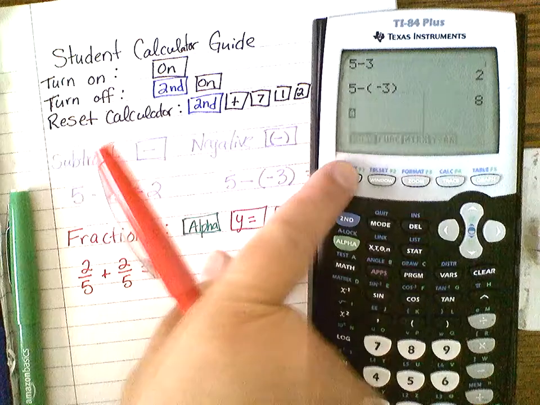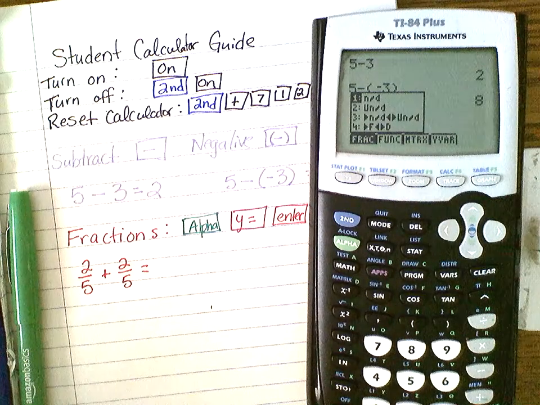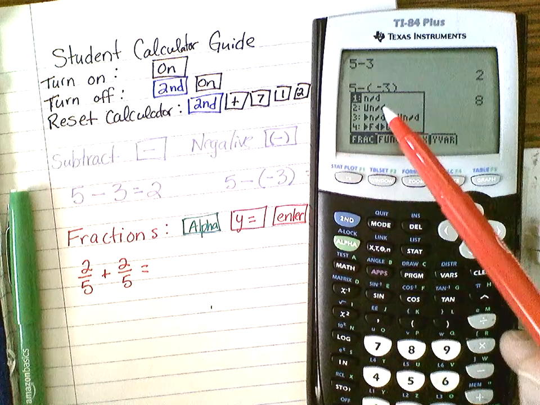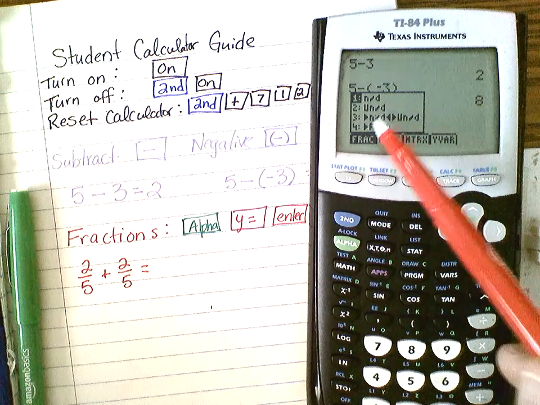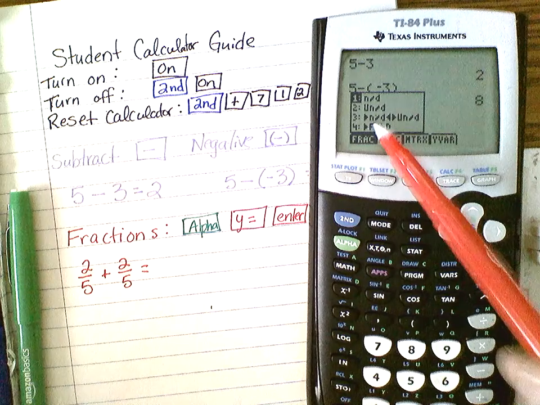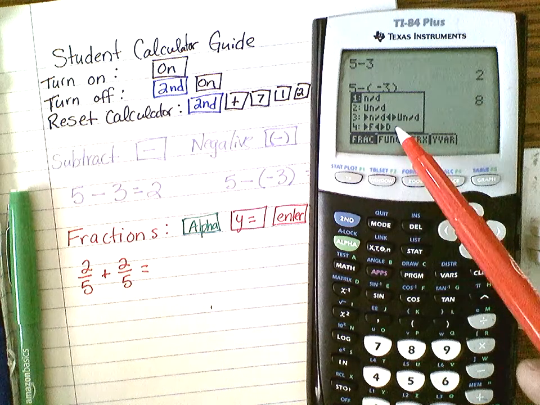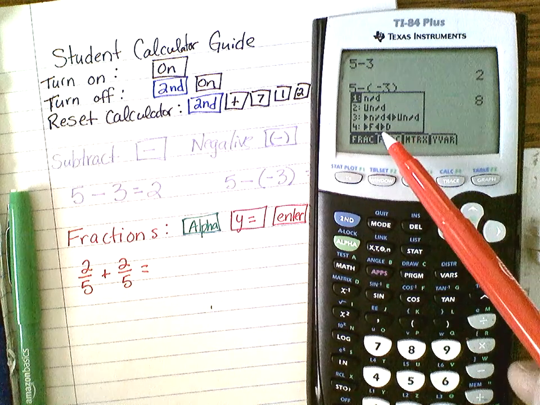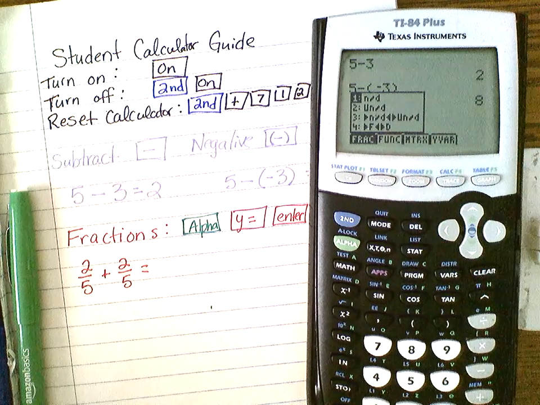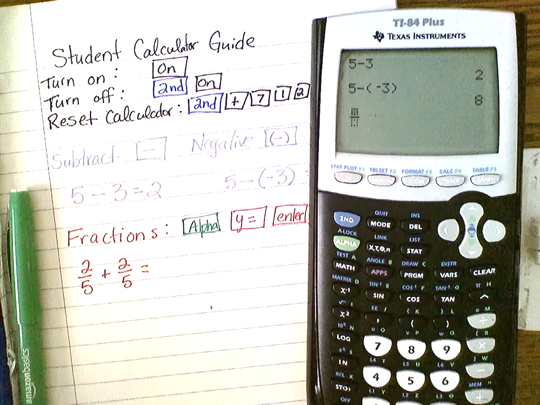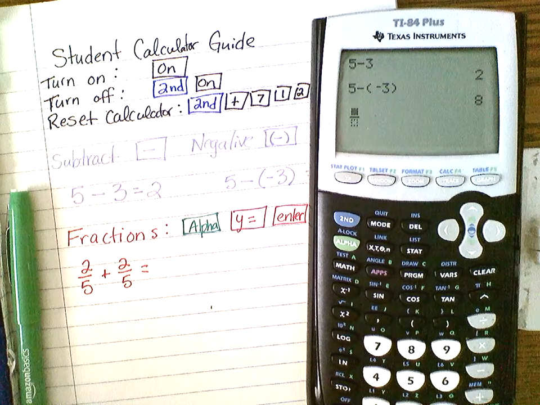Sometimes the y equals gets scraped off of our calculators. And what you will see if you look at your screen is we have choices. Number 2 is for a mixed number. 3 is to change an improper fraction to a mixed number, or vice versa. 4 is go from fraction to decimal. And then the first one is a fraction, a regular fraction like we have.